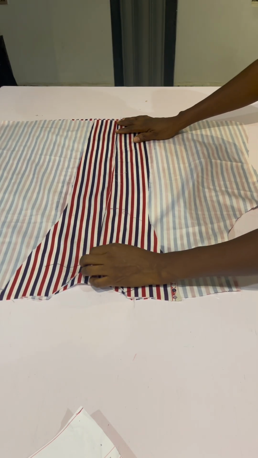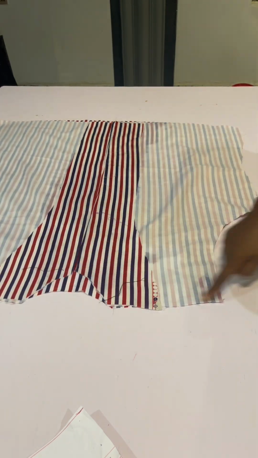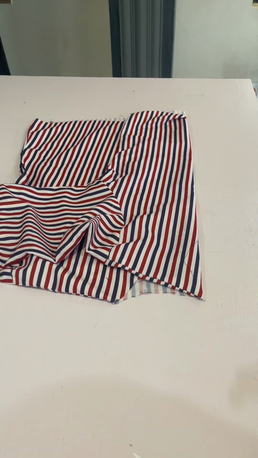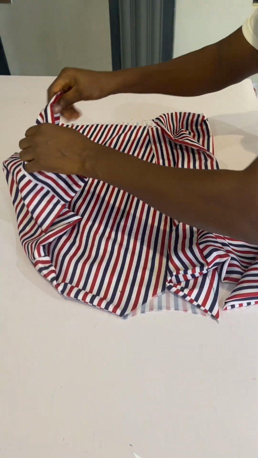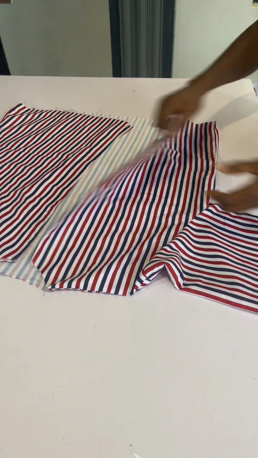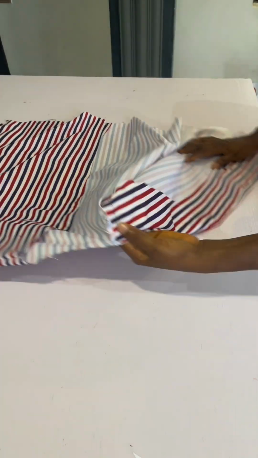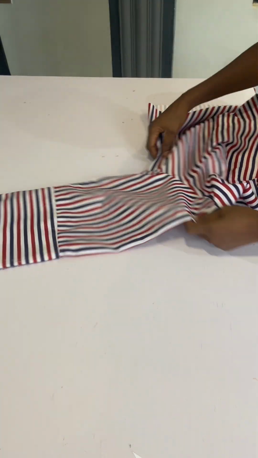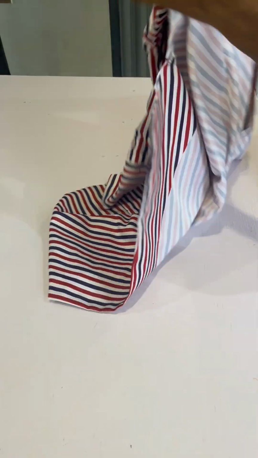Okay, then you put your sleeve. I've shown you how to sew your sleeve. Now you put your sleeve. That is all. So right here, I'm done sewing, added my sleeve, and I give it a very good press. I've ironed it. So look at it. This is how I sew it.